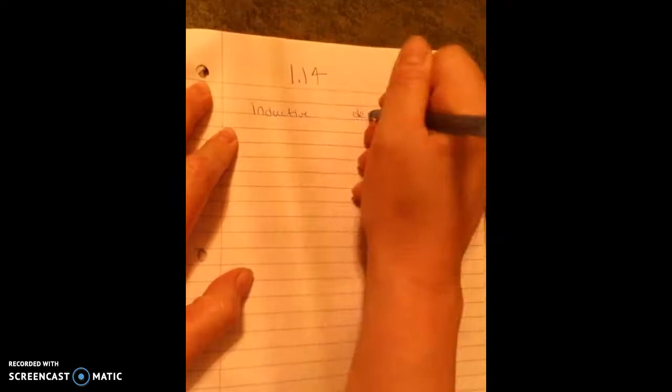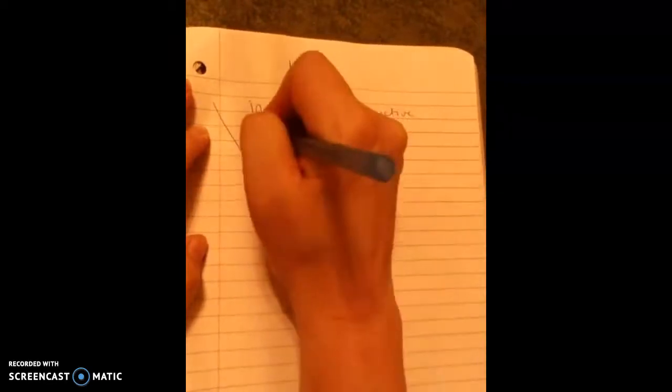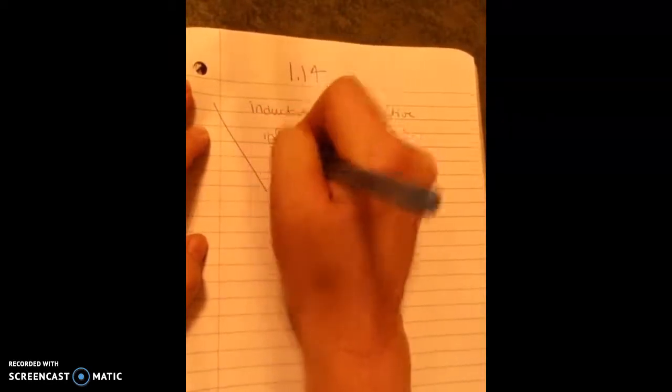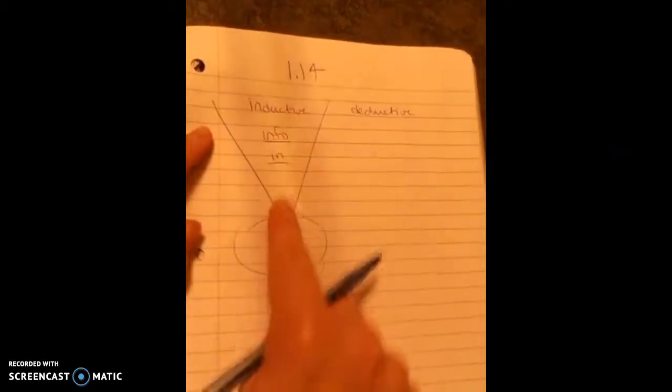Okay, the next section, as far as vocab goes, there was inductive and deductive. And remember, these are kind of backwards. So when they say, hey, Sherlock Holmes has really great deductive reasoning, that's actually wrong. When a bunch of information comes in, so information, they all start with I, info comes in, and you generalize it to a rule, that's inductive reasoning.